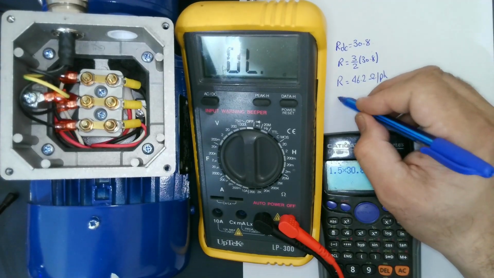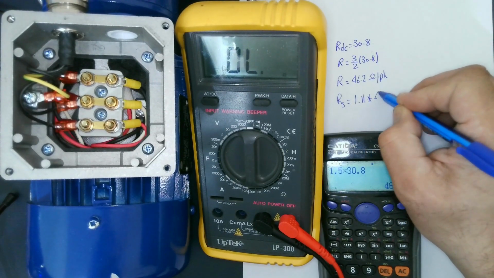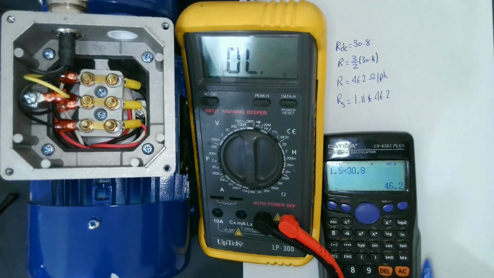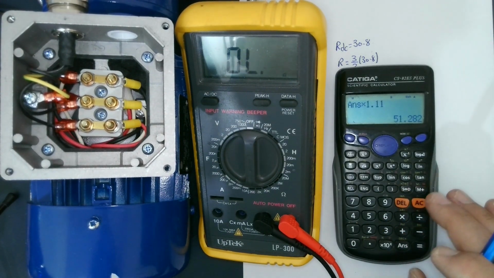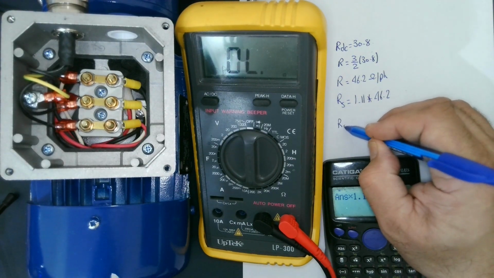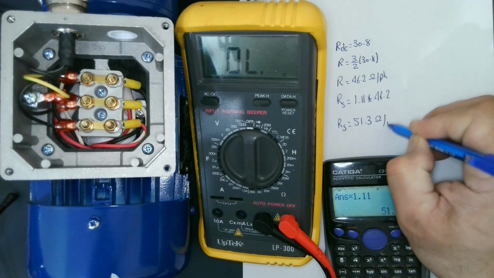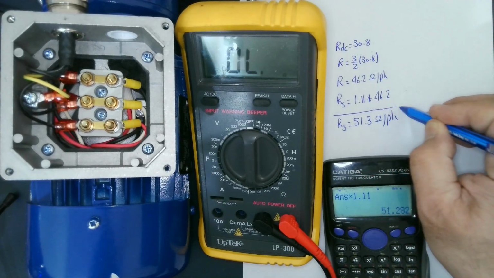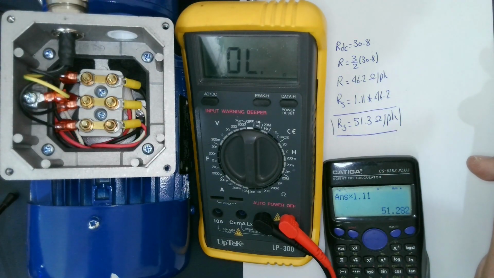So we need to use a skin effect to calculate R stator. 1.11 multiplied by 46.2. So multiply this value by 1.11. So the answer is 51.3 ohm per phase. So R stator for this machine, 51.3 ohm per phase. So it's high value, yes, but this machine is a small machine in the power rating and lower current values. So expected that to have the resistance higher value.